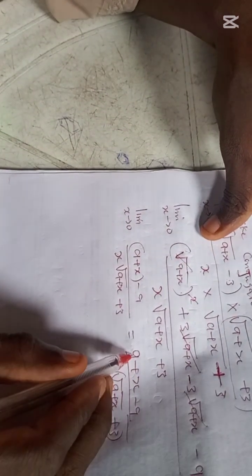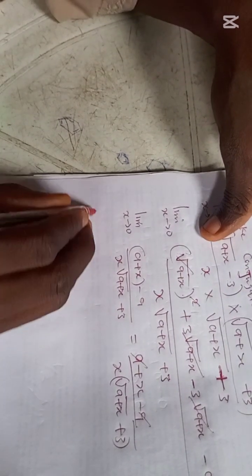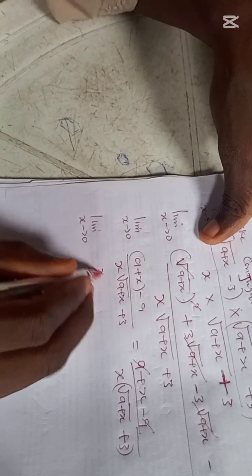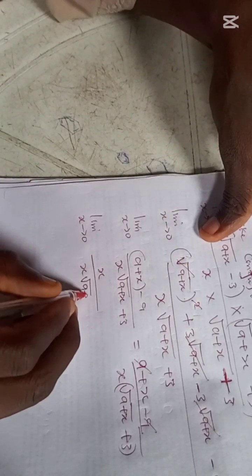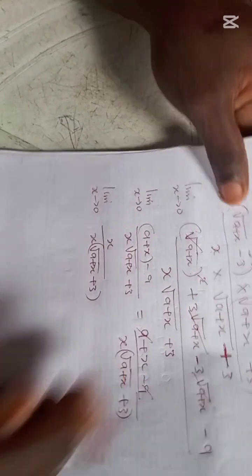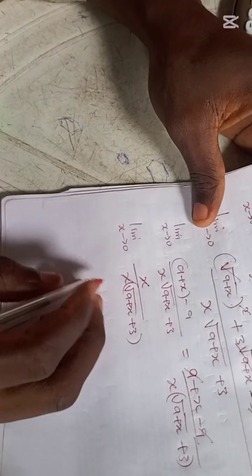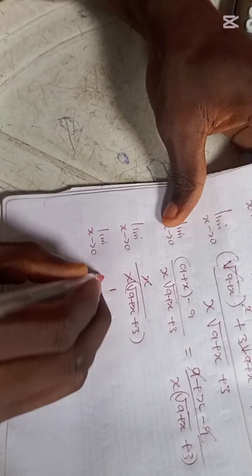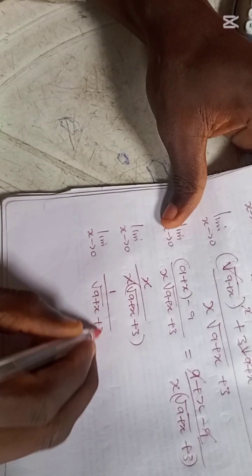So you see very well that this is 9 and this is 9, so 9 and 9 can cancel out. I'm still left with the limit as x tends to 0 of x over x times root 9 plus x, then plus 3. So x can also cancel out x here. So I'm left with the limit as x tends to 0 of 1 over root 9 plus x plus 3.